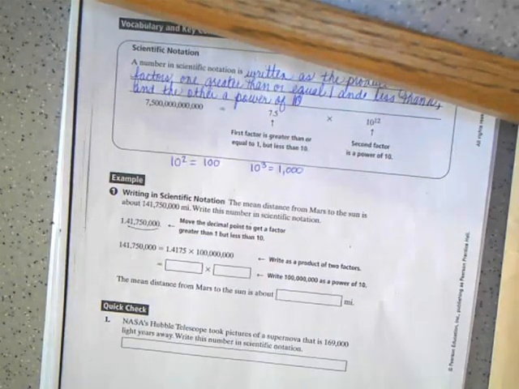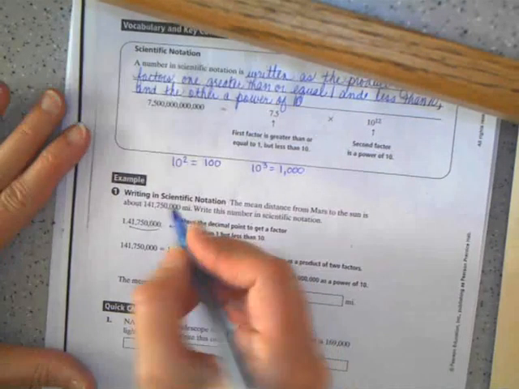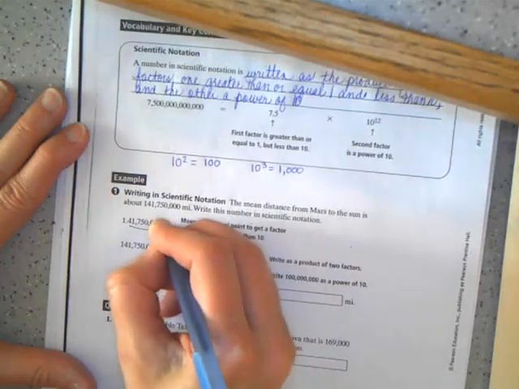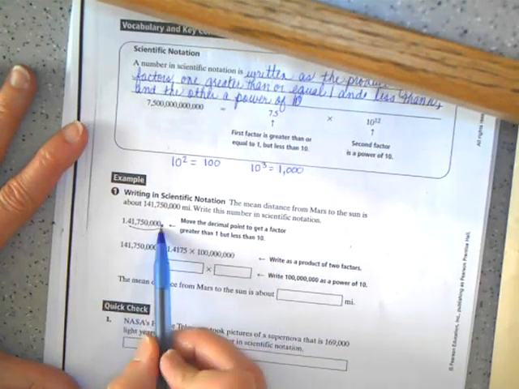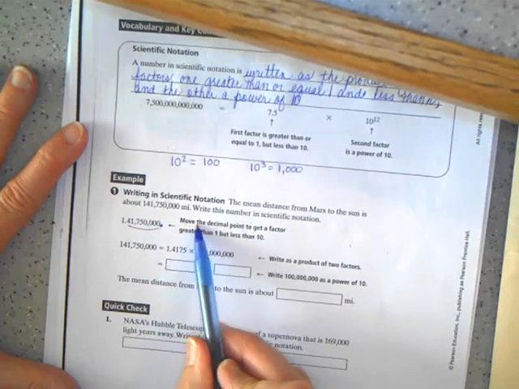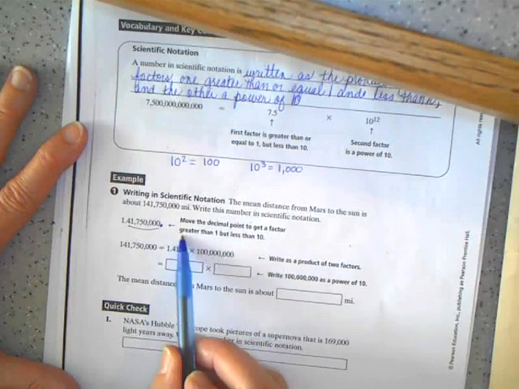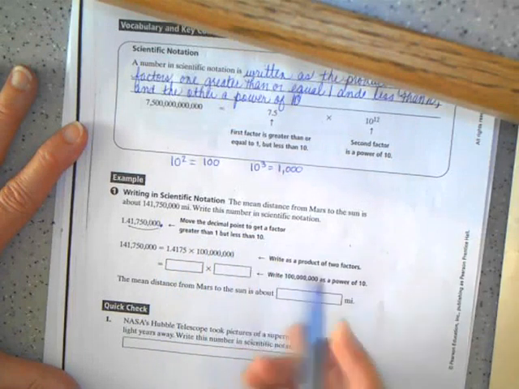Okay, so let's start with number 1. The mean distance from Mars to the Sun is about 141,750,000 miles. Write this number in scientific notation. This was a whole number to begin with, so the decimal point is right behind that last zero. We want to move the decimal point to get a factor greater than 1 but less than 10.